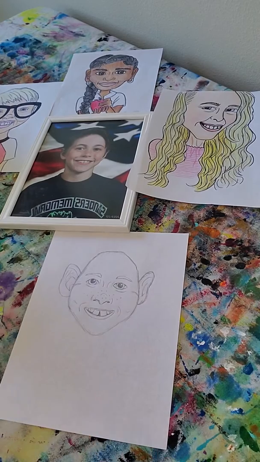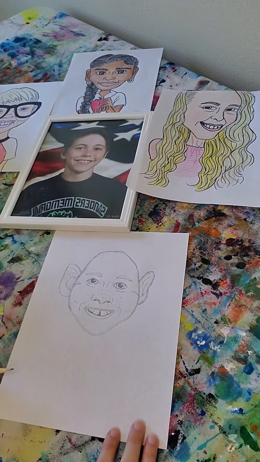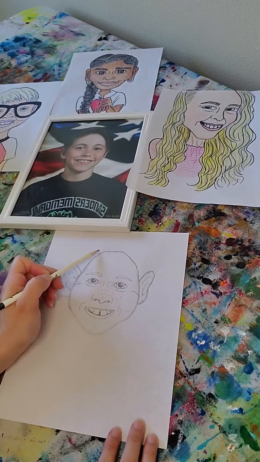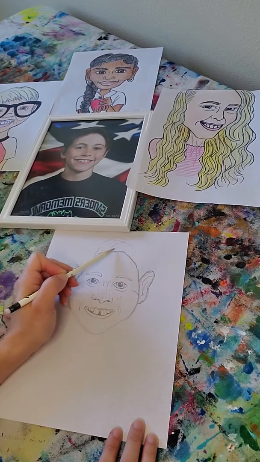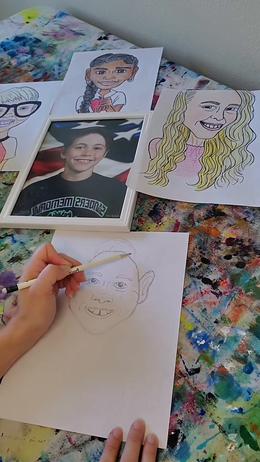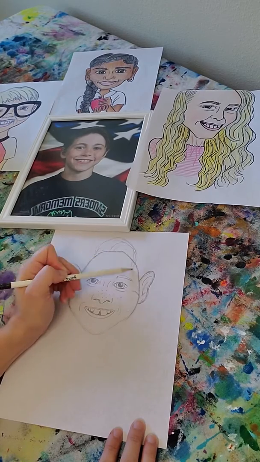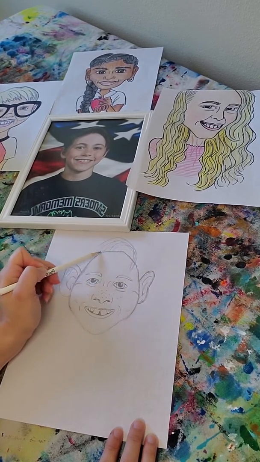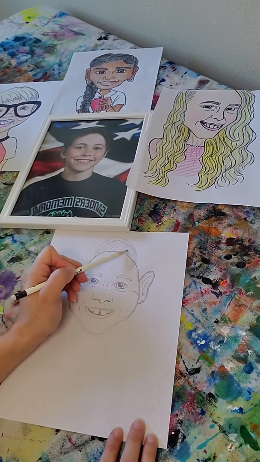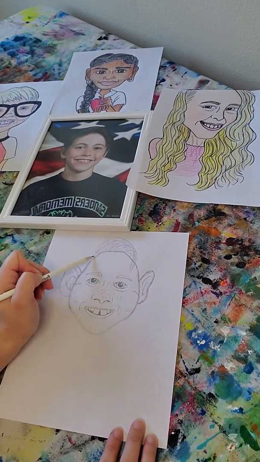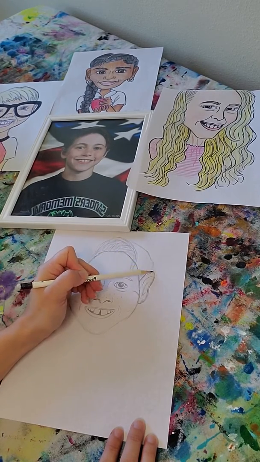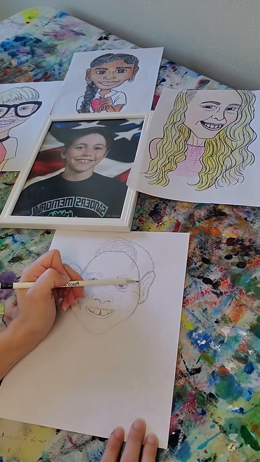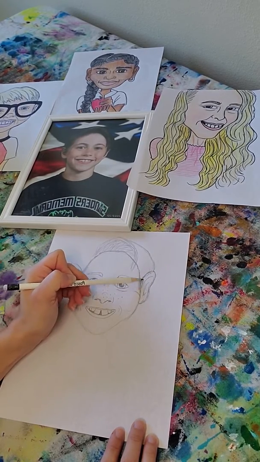Okay. And now, something that always really kind of ties in a character is the hair. So that's something you want to keep very similar to your picture. Okay. So Jax has this little wave going on in his hair. So we will definitely keep that similar. Okay. He's got some sideburns going.